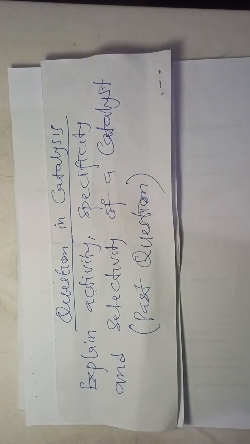Well, this is a question I have seen in most past questions, and I think I should give an answer to it. Most times, it has brought confusion to many students, and many students have defined one for the other. Now, the question is: explain activity, specificity, and selectivity of a catalyst. So I'll be taking them one after the other.